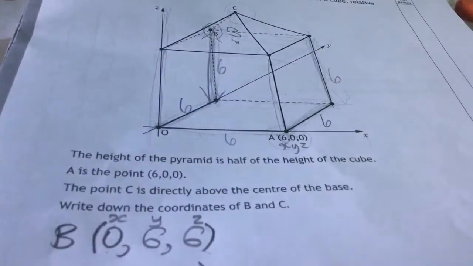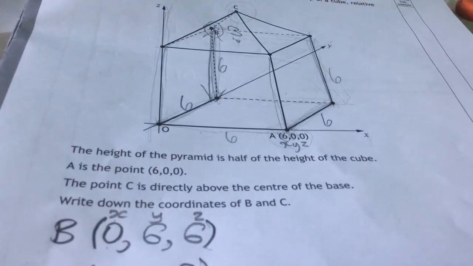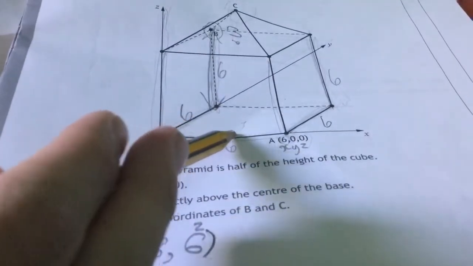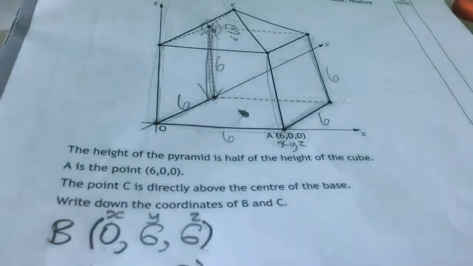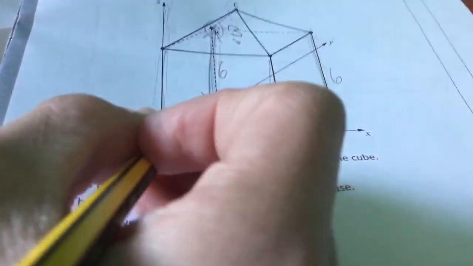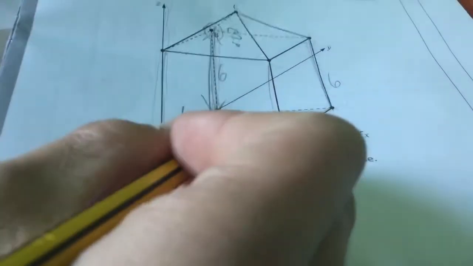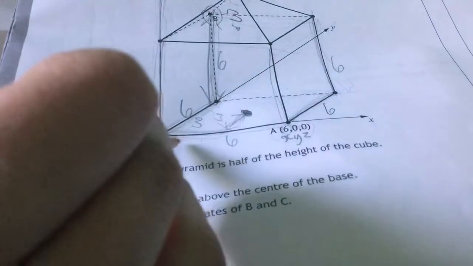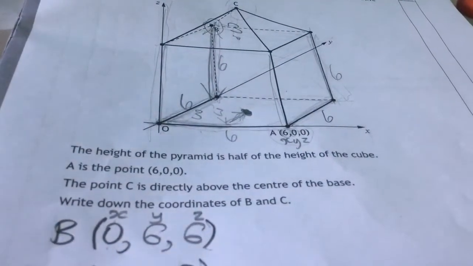The C point, it says, is directly above the centre of the base. Okay, to find the centre of the base, it would be in the middle of the X-axis and along half of the Y-axis, which would be this point right there. So to go along here, you would need to go half of 6, which would be 3. And to go up there, you'd have to go half of the 6, which would also be 3, which is actually on the X-axis, so it's 3.